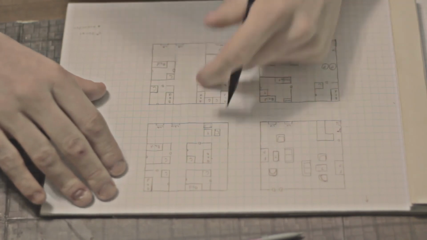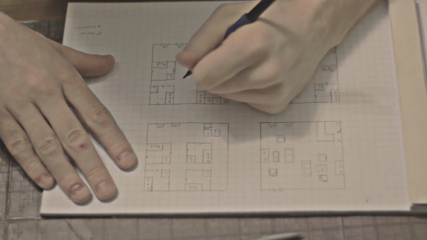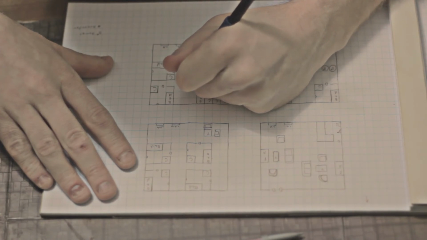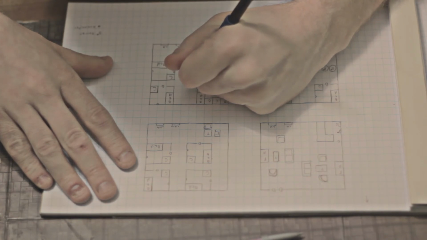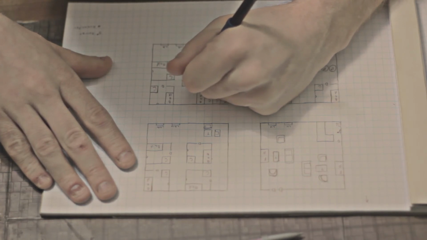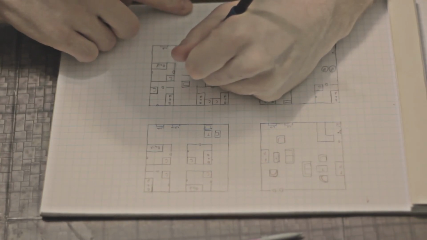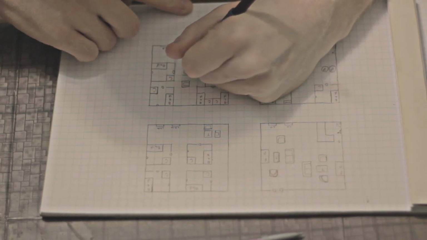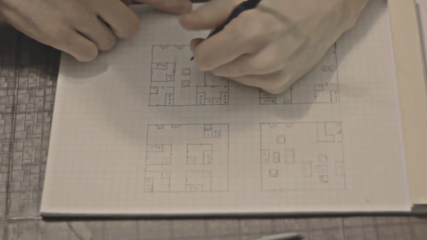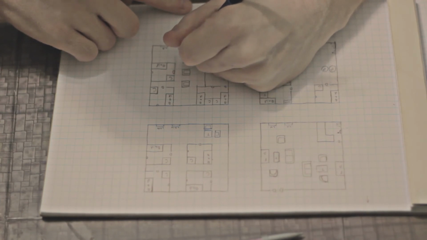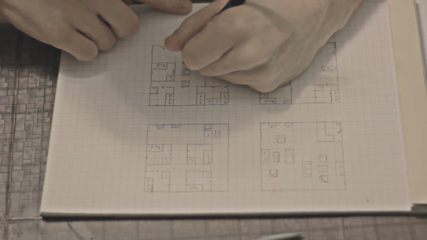All right, a little gathering area here. We can even throw in some chairs for this area here. Once again, I'm horrible at drawing chairs, but I'll do my best. There we go. Oh, they're starting to look a little bit better, maybe. There we go.